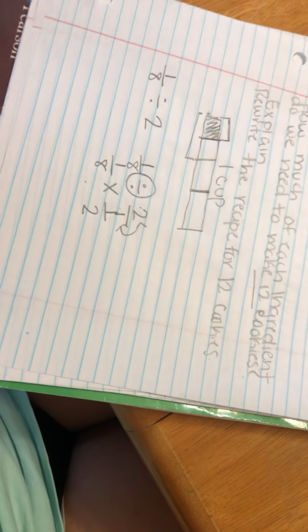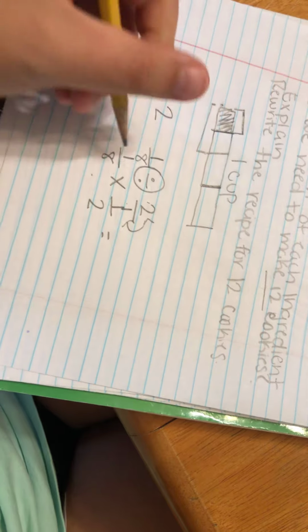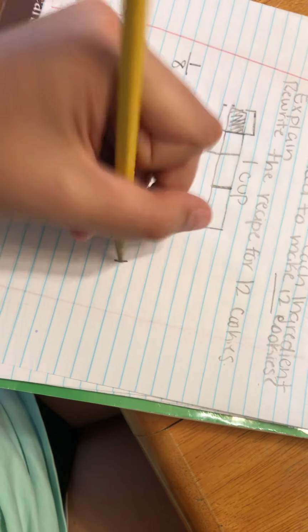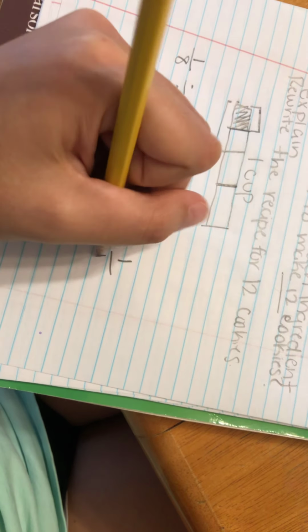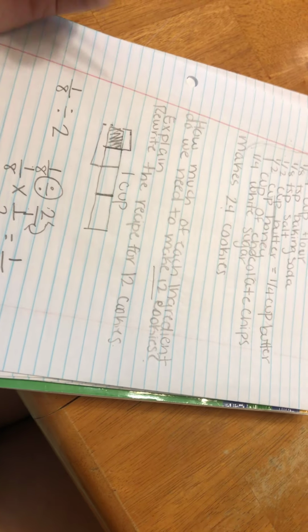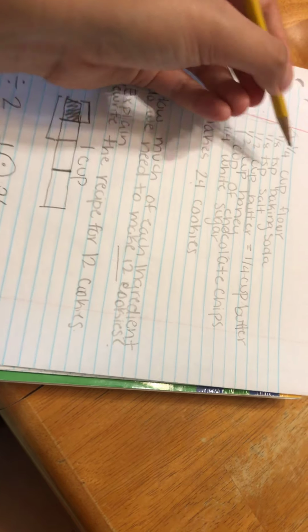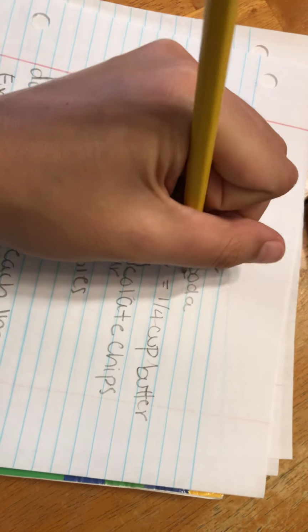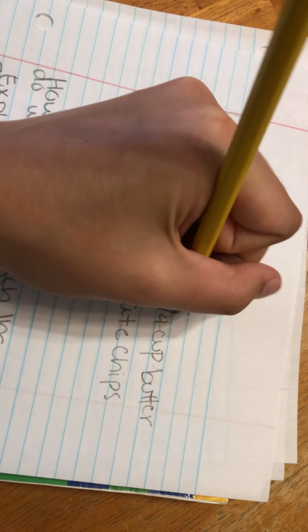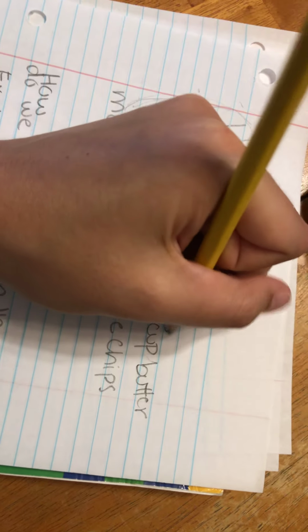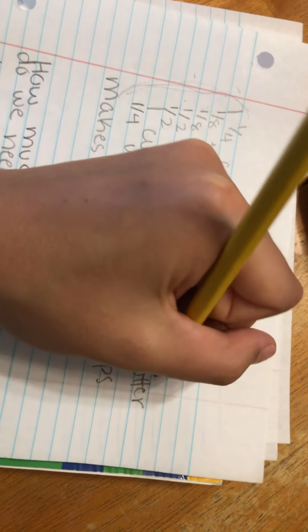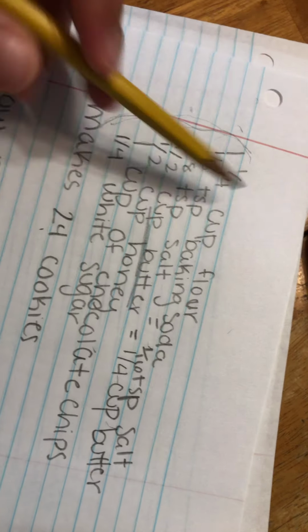Then you just multiply it out. 1 times 1 is 1, 8 times 2 is 16. So your answer, at least for that ingredient, is that 1/8 teaspoon of salt is now 1/16 teaspoon of salt.